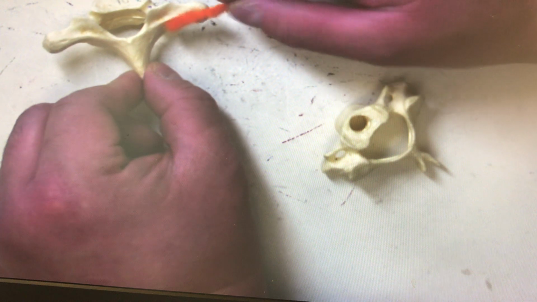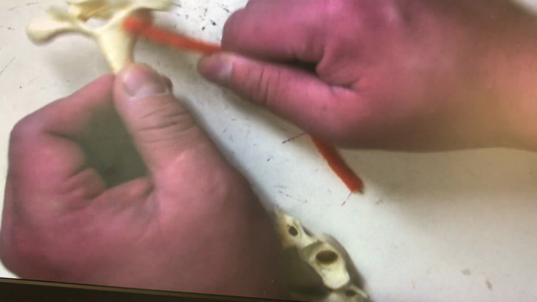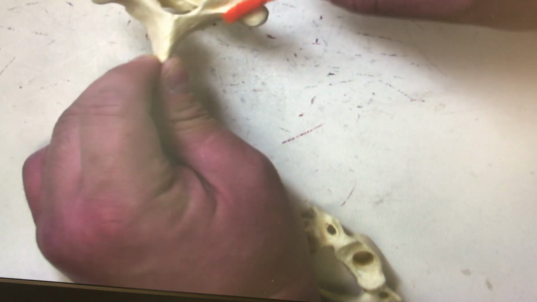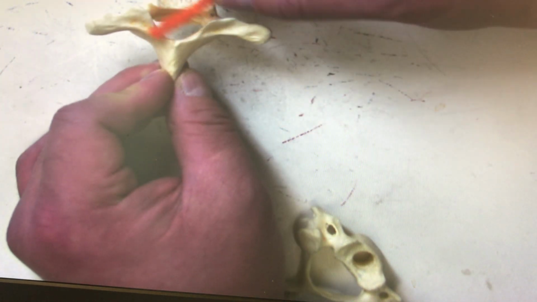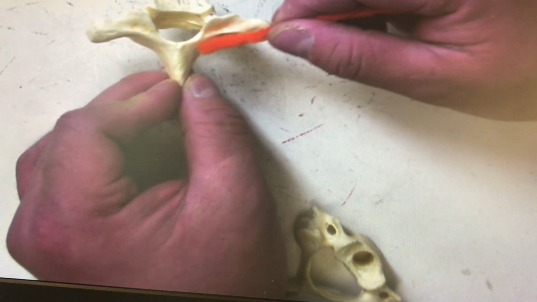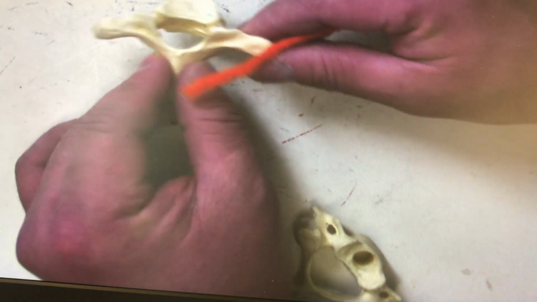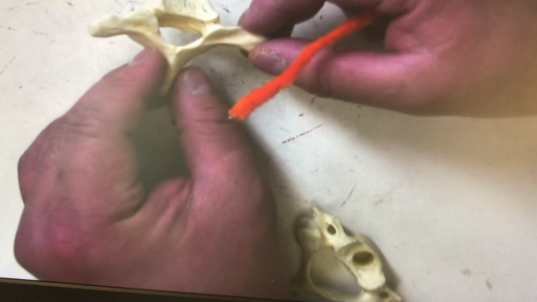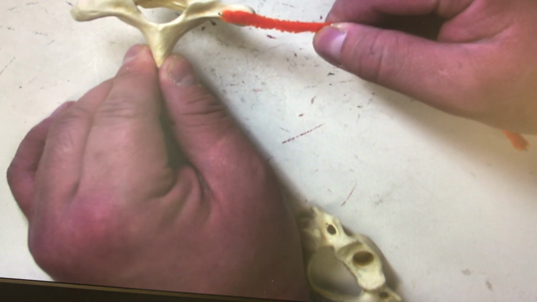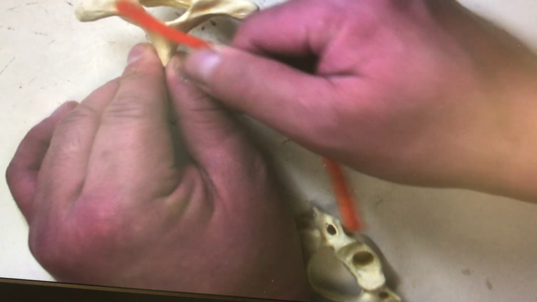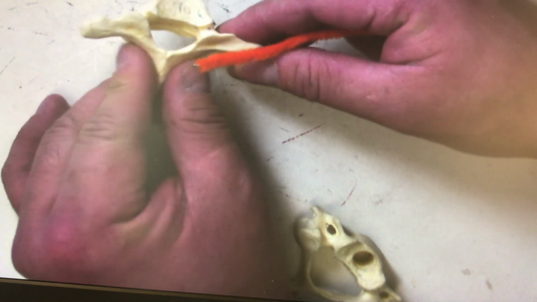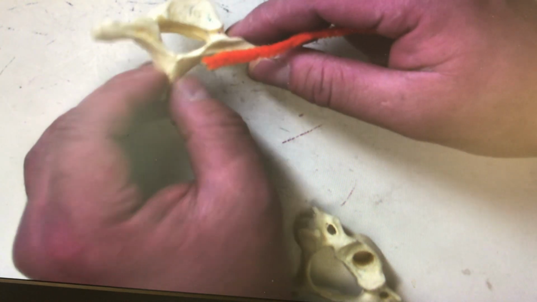Now, what else do we see? This area, this piece of bone that connects the spinous process to the transverse processes on each side. So this piece of bone right here and right here. These pieces of bone are called a lamina. So right here where I have my fingers, that's a lamina. That's a connecting piece of bone between the spinous and the transverse processes. Just these areas right here on the side. How do you spell it? Lamina. It should be on your word list.